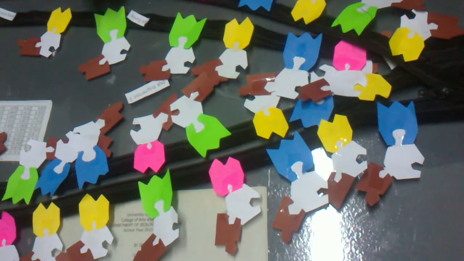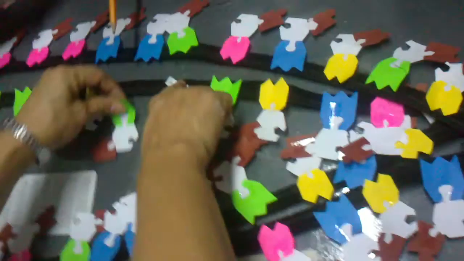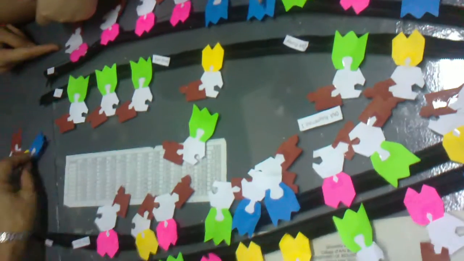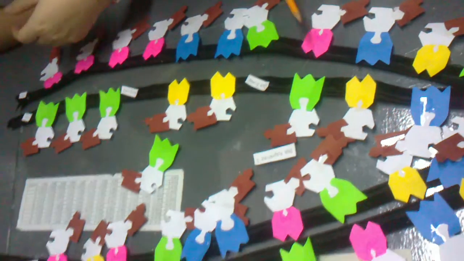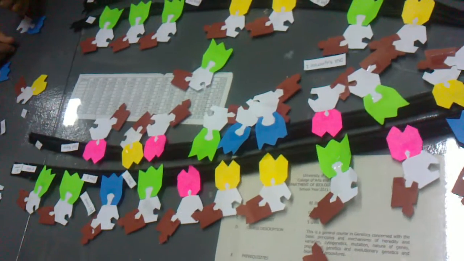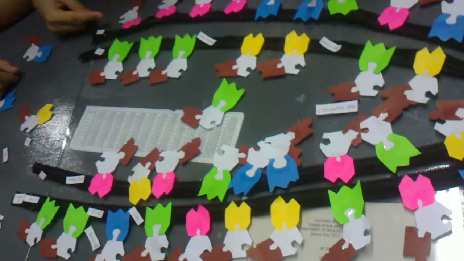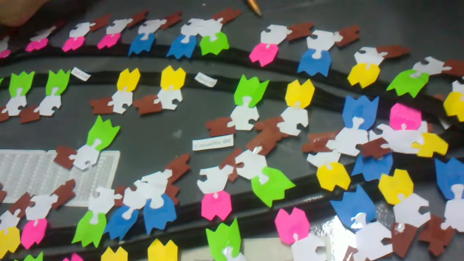Okay, it also removes this part, so it will be replaced by thymine. Okay, is there more? Check if there is anything else. There is one pink, there is a primer. There's also a primer.